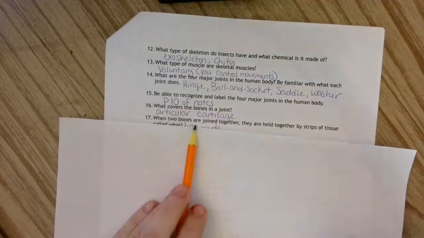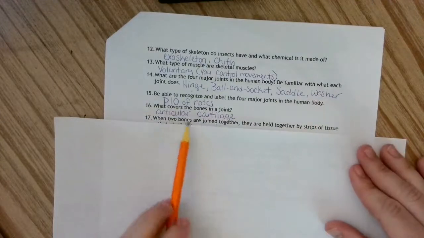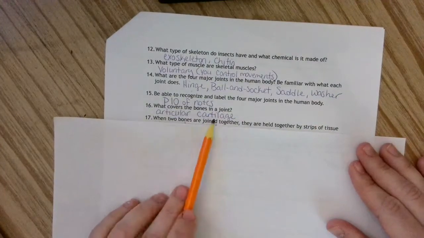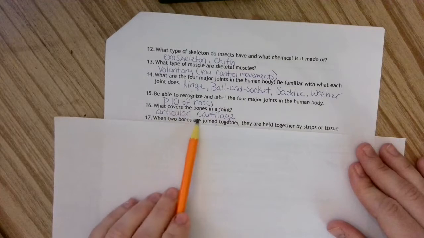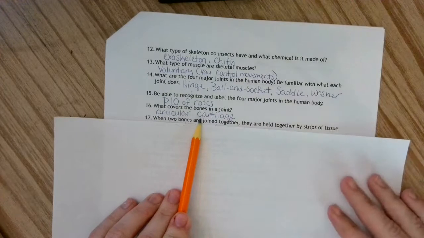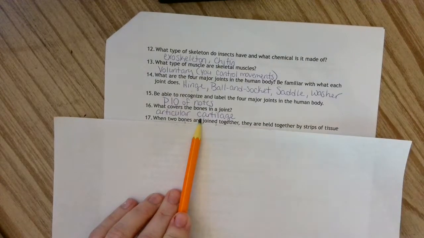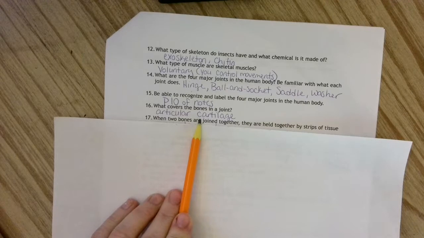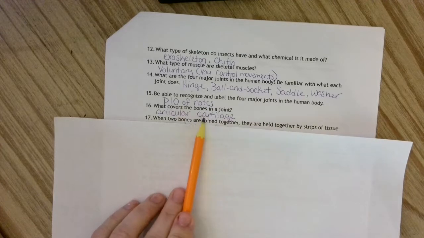Number 16, what covers the bones in a joint? So this is the articular cartilage. Remember, the articular cartilage is the padding that is on the end of your bones, and it just allows you to not have your bones grinding against each other. So it's that extra layer of padding and protection. Without it, your bones would literally be moving against each other, which causes a lot of pain. So you want that cartilage there. And unfortunately, the older you get, the less cartilage you have between your bones.